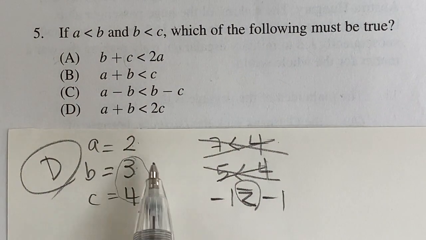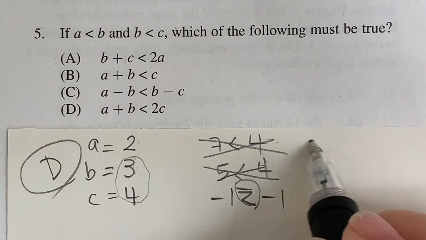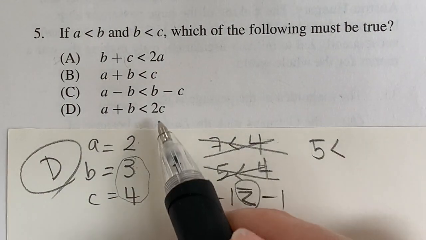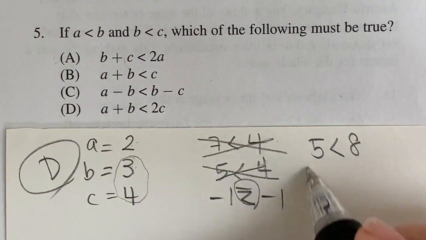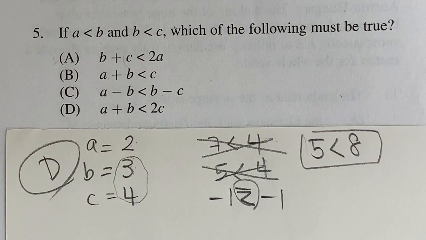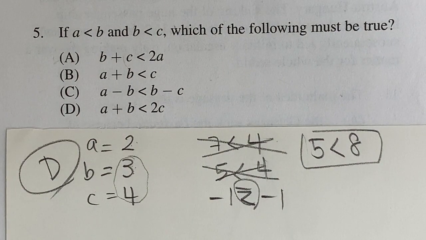So A plus B is 2 plus 3, which is 5, is less than 2 times C, which is 8. This seems to be a correct answer. 5, it is less than 8. So D is the right answer here.